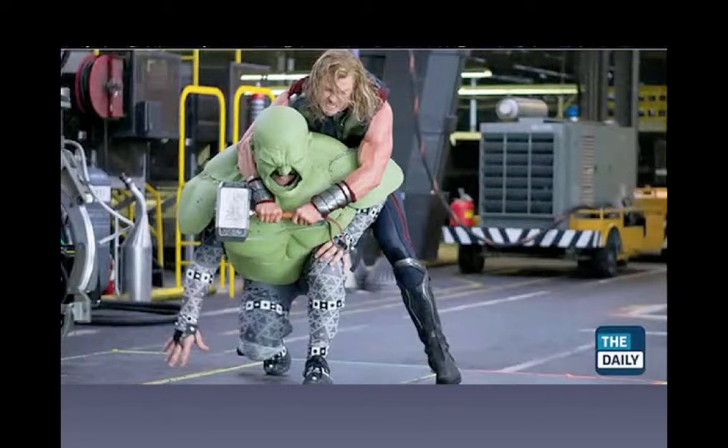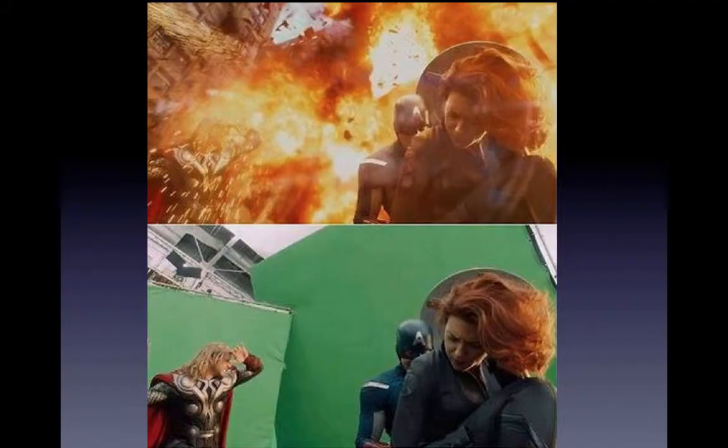Here, Thor, a like person. This person is not going to be seen because he's green, but he's going to be struggling with whatever they want to superimpose into whatever creature they want.